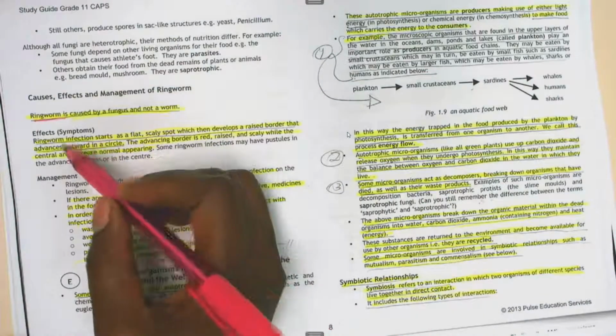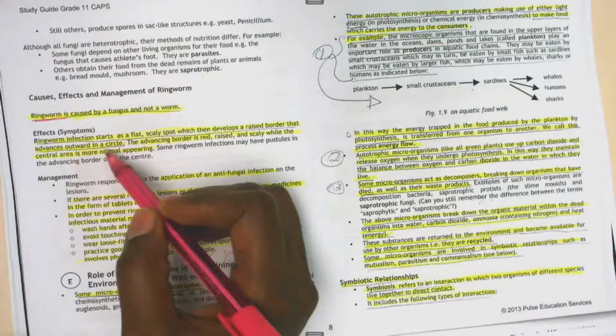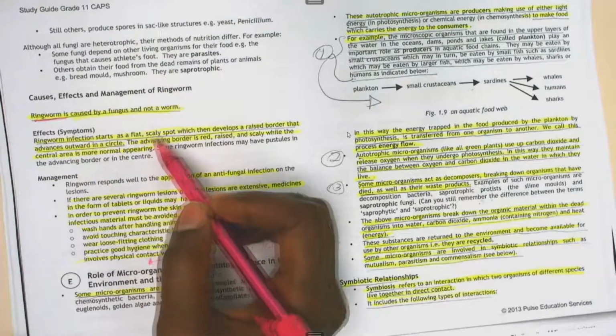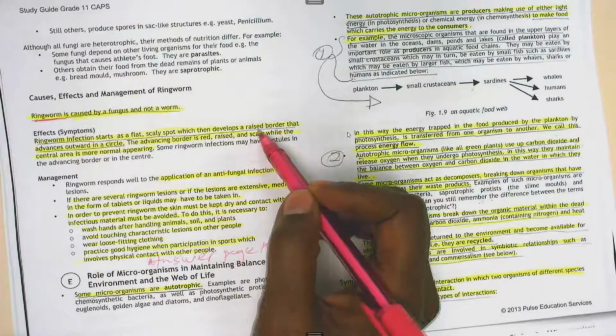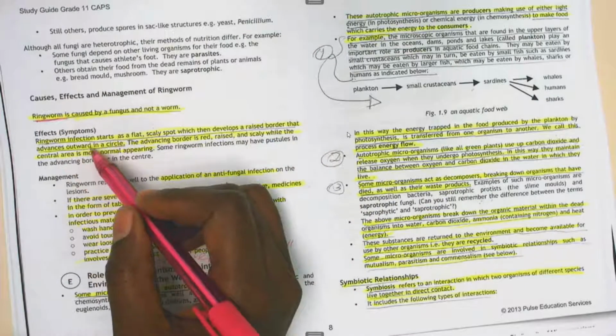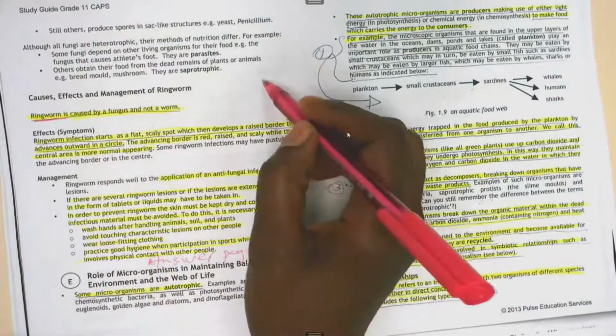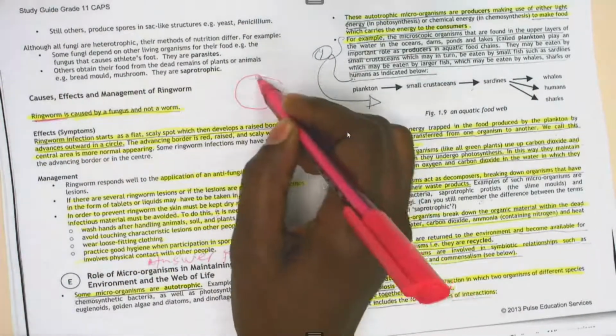So we will make use of these notes. Ringworm, let us look at the symptoms. They start as flat, scaly spots, which then develop a raised border that advances outward in a circle. Most of the time, they are like this.